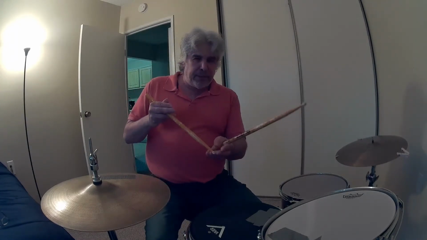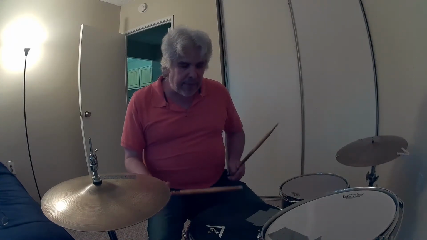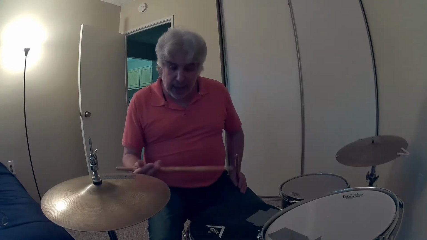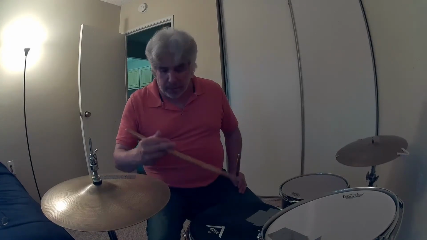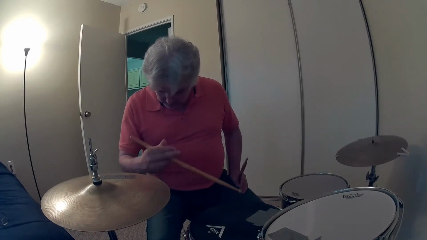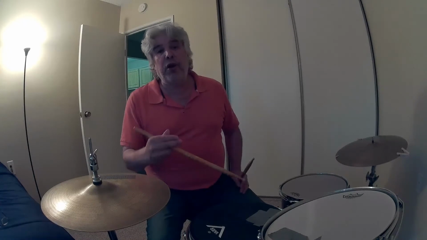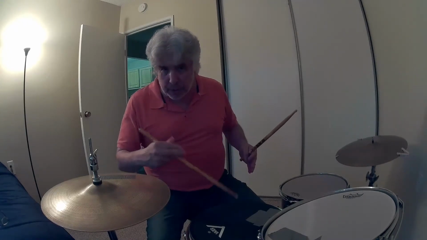Because when I make this turn, here I've got the very, very tip of the stick touching the head. When I come down like this, I've got the entire tip, sometimes even the shoulder if I want a rim shot, touching the head. And then with a rim shot, you get the whole stick. And as you know, the other name is the molar grip, right? It's this whipping action.